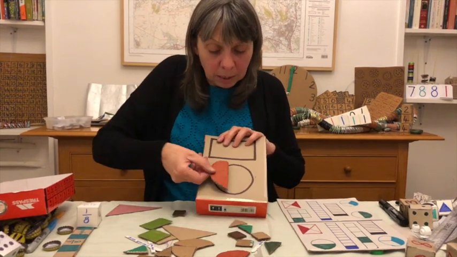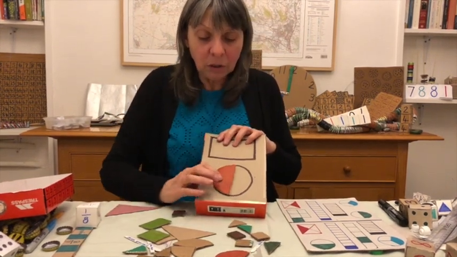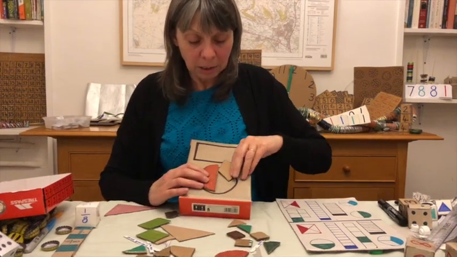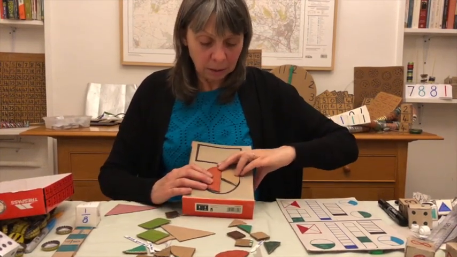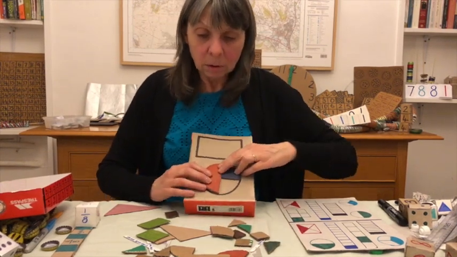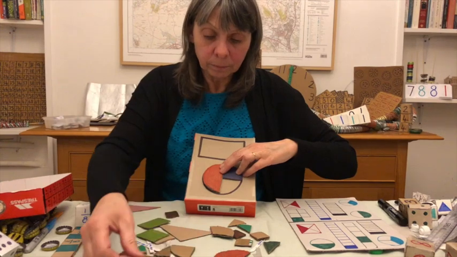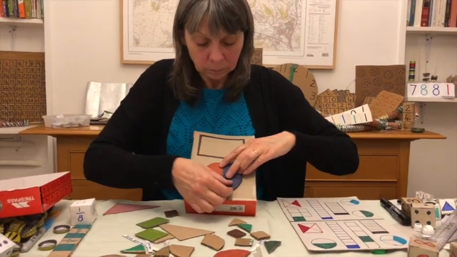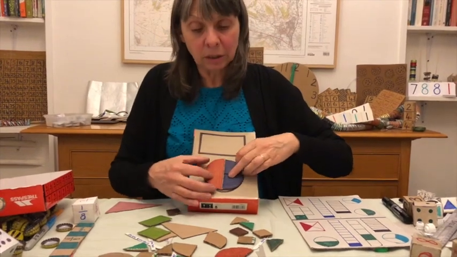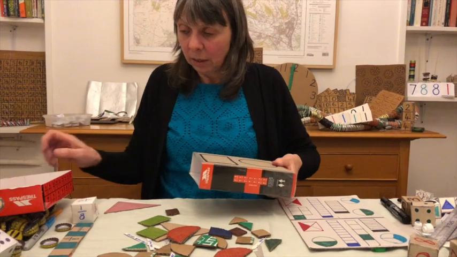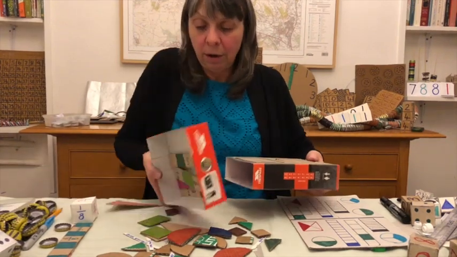So you can make the 2 halves. You can even say, right, I've got 2 halves, and how many quarters will make my whole? Use quarters, not thirds. So you could use this in a number of ways, but the beauty of the whole thing is that it's all in one place.